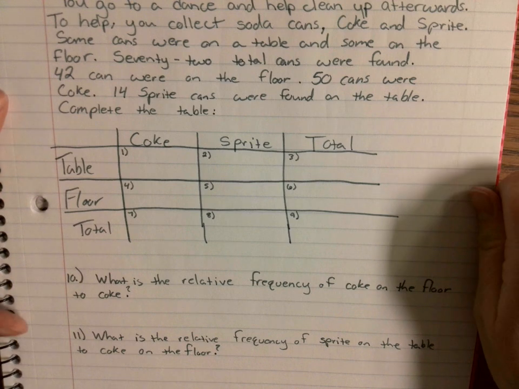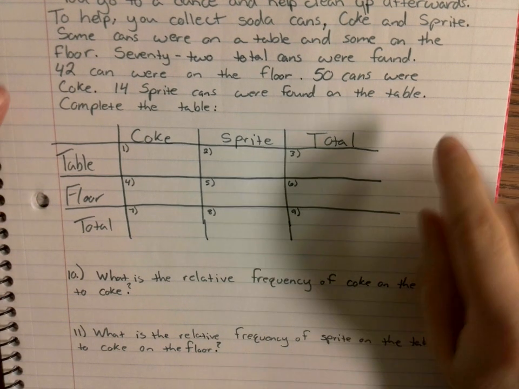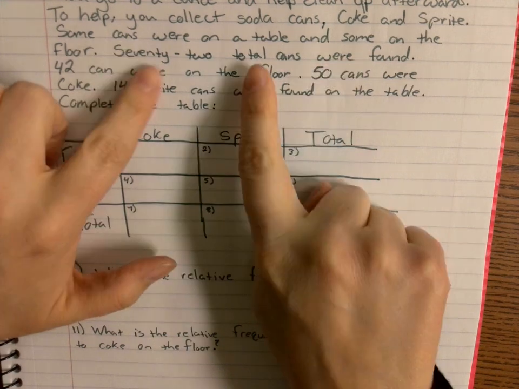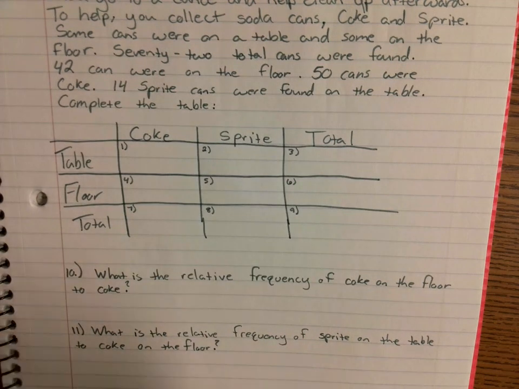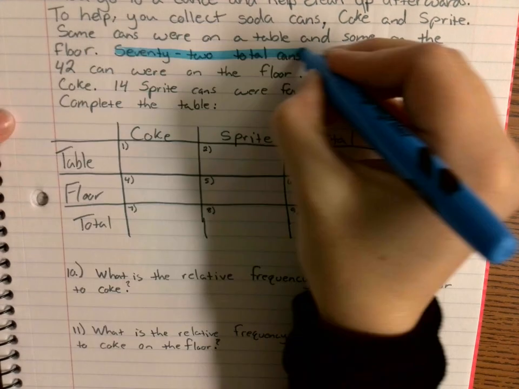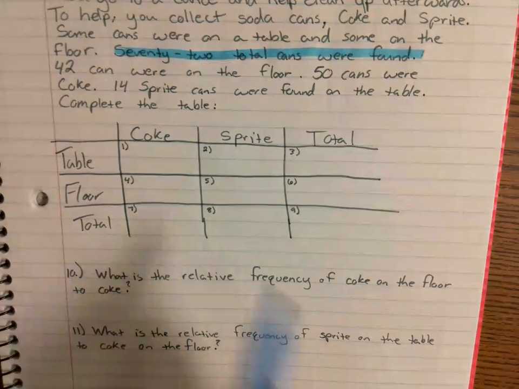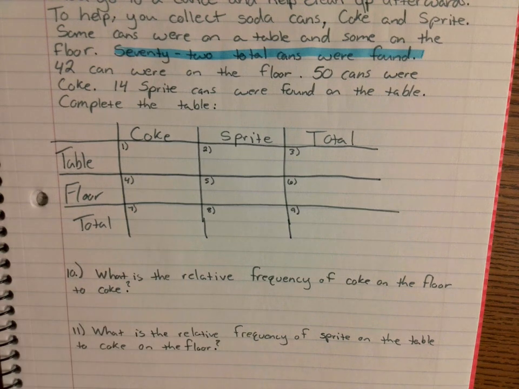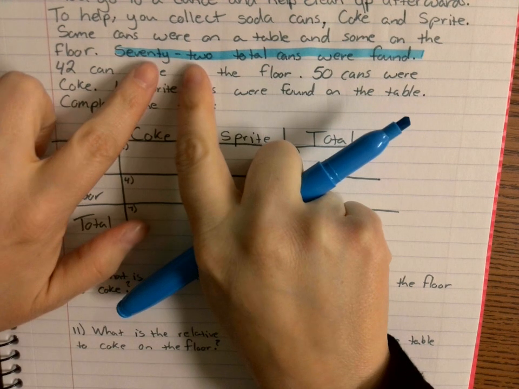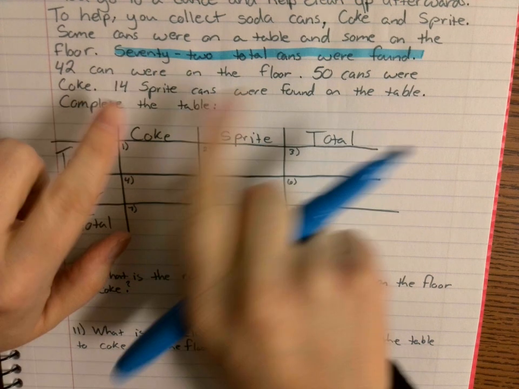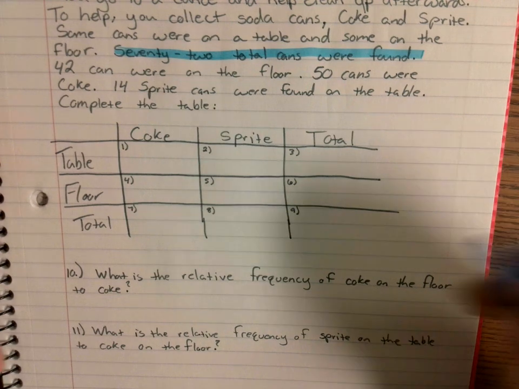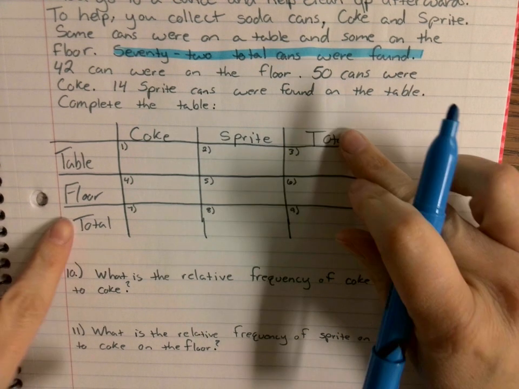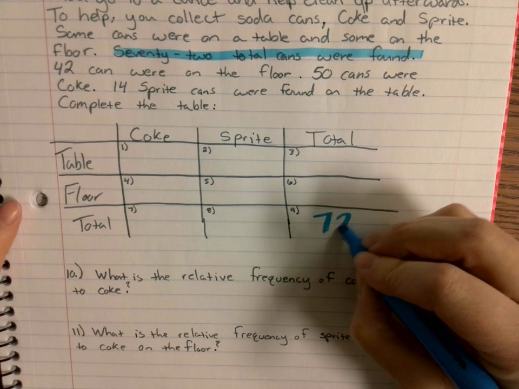Okay, so let's go ahead and figure out where to place these numbers. So let's start with the value of 72. 72 total cans were found. Where is that going to go on our table? Which placement is it going to go, Jair? Number 9. It's a total, right? 72 total. It doesn't say total Coke or total Sprite or total floor or total table. It just says total. So that means it represents the total. Okay, so 72 is going to be located in box 9.